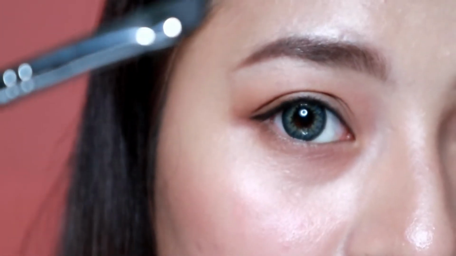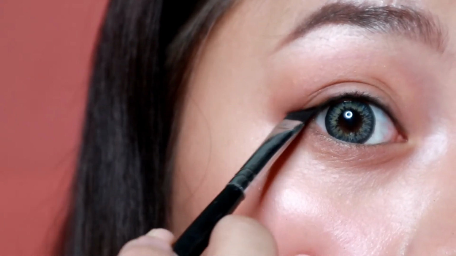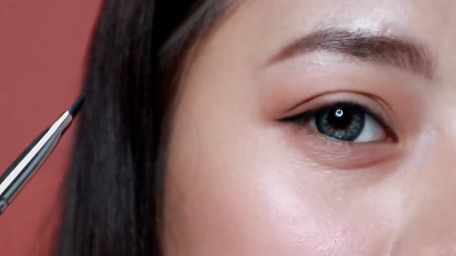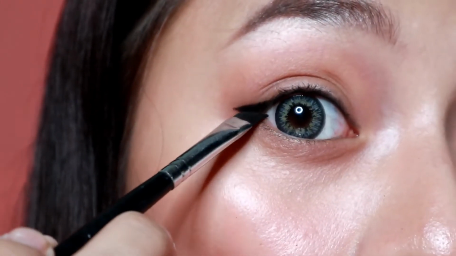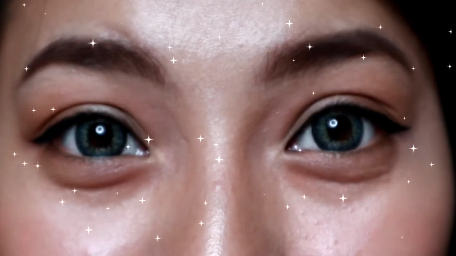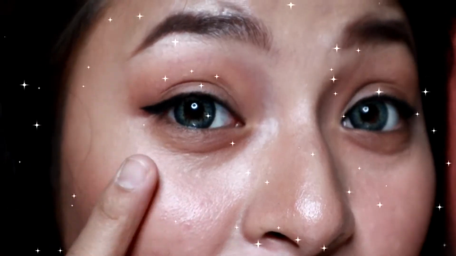So when you draw with a pencil and you want to intensify the wing liner that you did, with the angle brush, go over it with the gel liner, fill it in, and just flick it outwards so that it has a very sharp end there. So there you go, the difference between a pencil and a gel liner and a liquid liner. If you want a more defined eye, you can use a liquid liner, which creates a more defined effect. And if you want a softer effect, you can use a pencil or a gel.